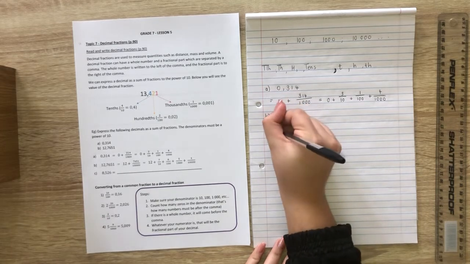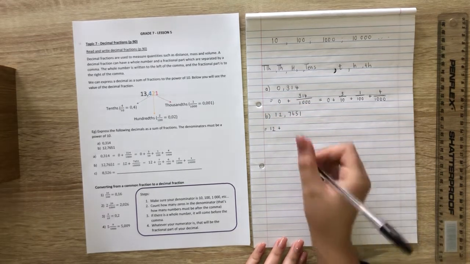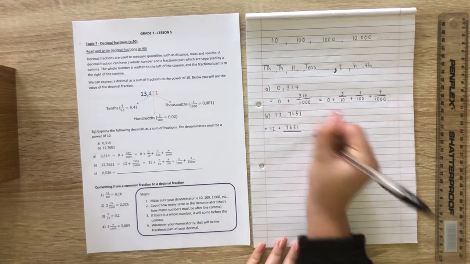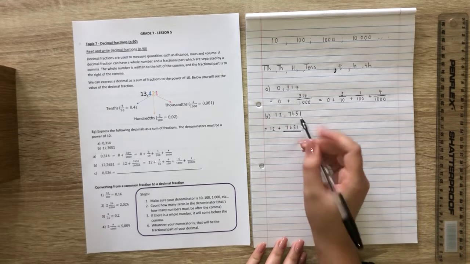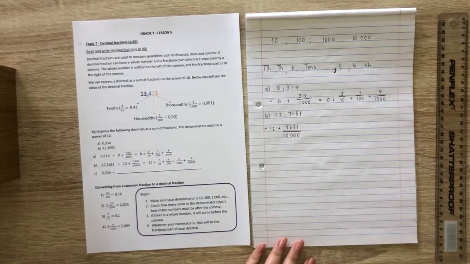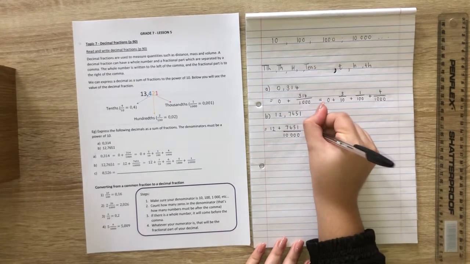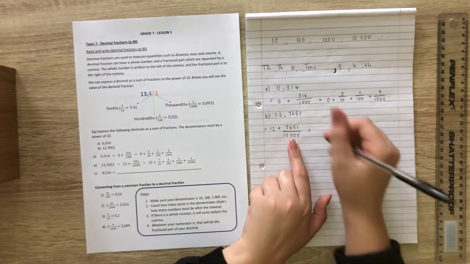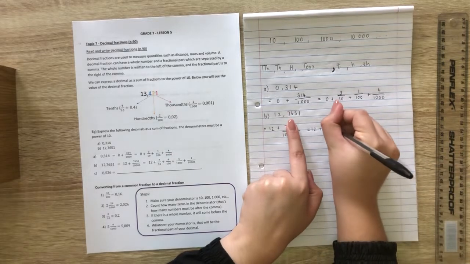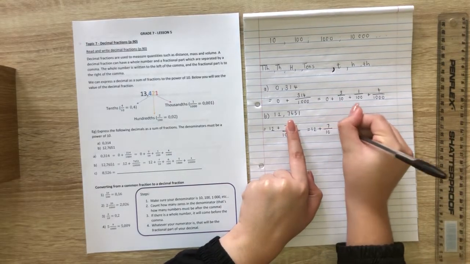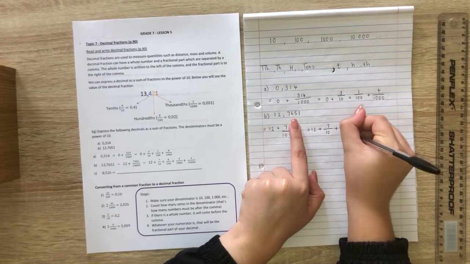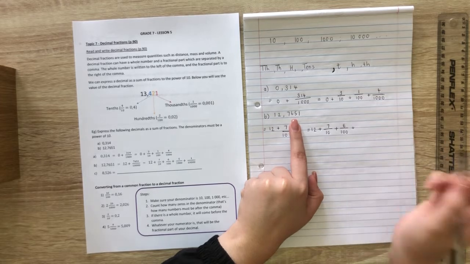So our whole number is 12 plus our fraction. We're going to say 7651 over, now we're working with 4 numbers, so we must have 4 zeros. Our next step, we're going to break up this fraction, so my whole number stays the same. The first number is a 7. First number is always over 10. The second number is a 6, and that's always over 100 because it's a second number, so 2 zeros.